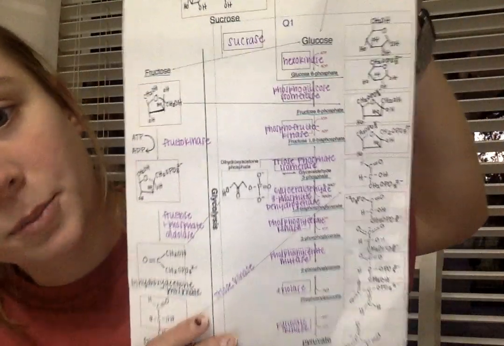So let's get started. The amount of ATP made in all the cellular respiration pathways that we've been talking about collectively helps us live. It starts with glycolysis, and I will be using this as my printout today.